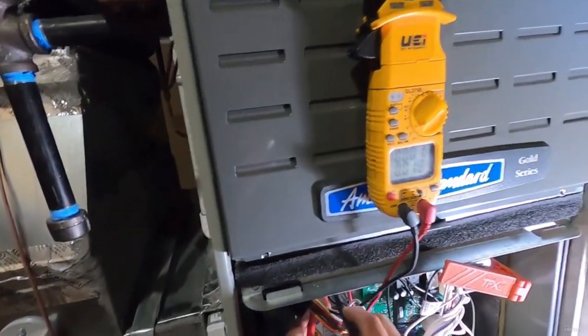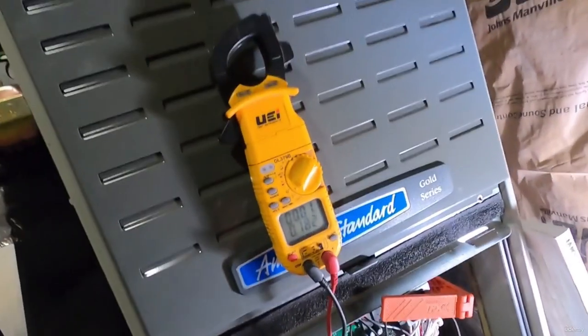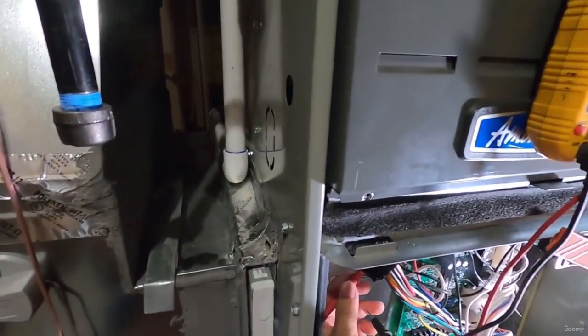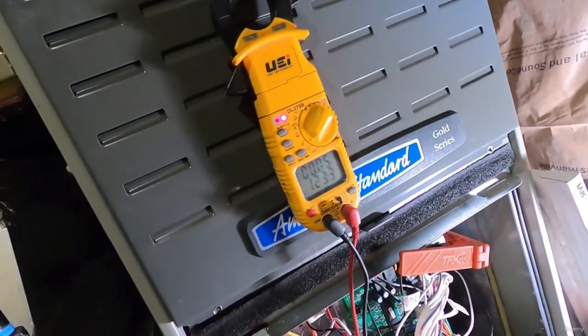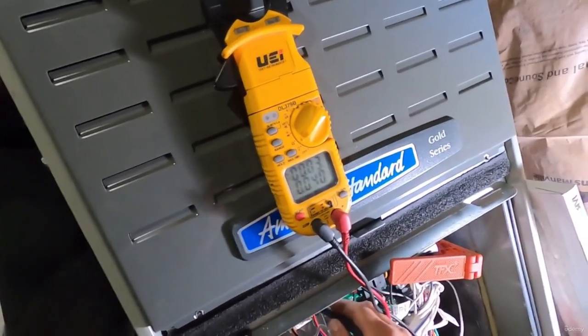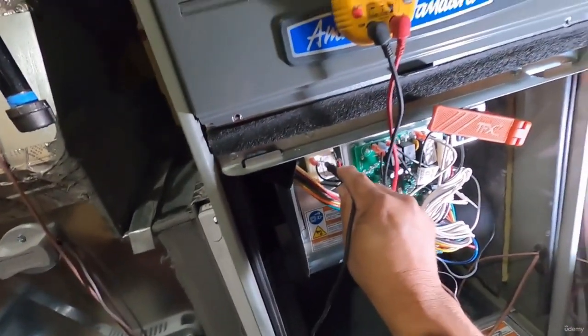Okay, so let's say, for example, on the primary side of this transformer, if I can get it on there right, we've got the 120 volts. So if we had 120 volts and we had nothing coming out of the secondary, then that transformer is bad.